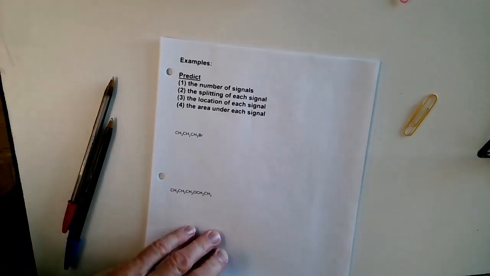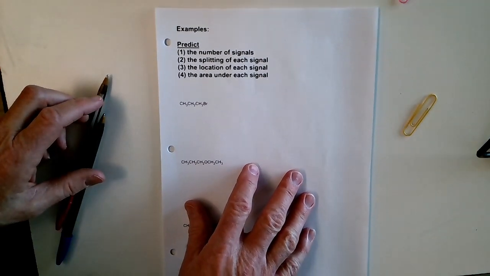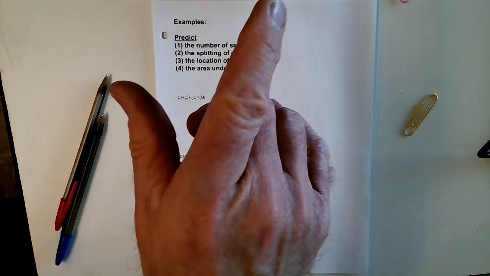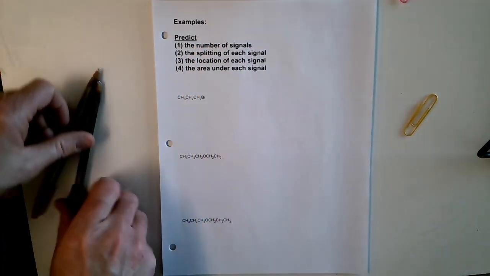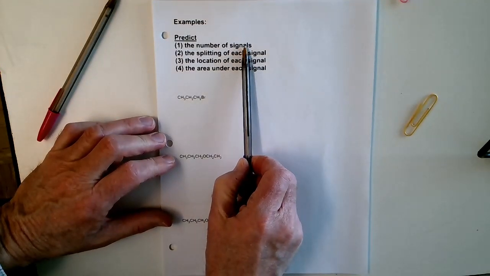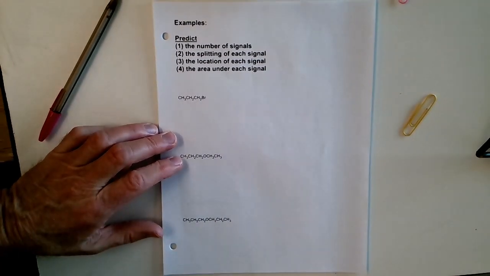Okay, so we're going to put all this in motion here real quick. And let's do some examples, which I hope will look familiar. This is turning around and going back through the examples that we used just to do the number of signals. Now we're going to add layers onto it and pull it all together here.